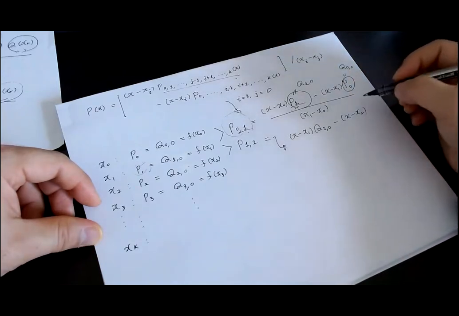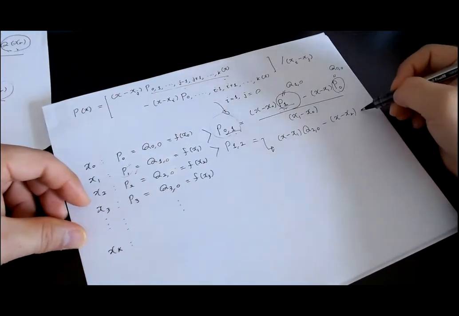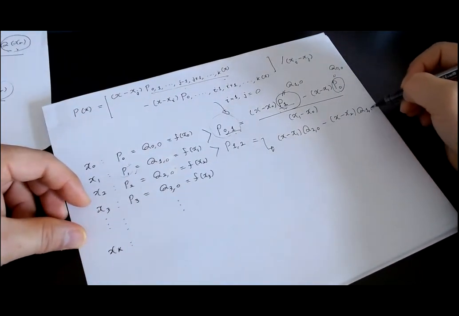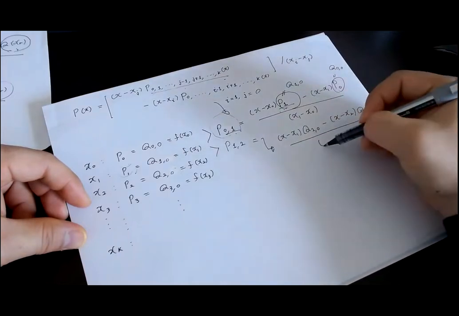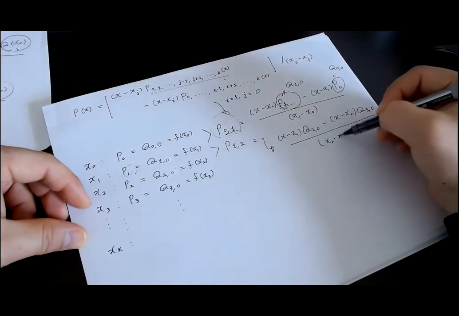Now you see the pattern, right? q1,0 divided by x2 minus x1.